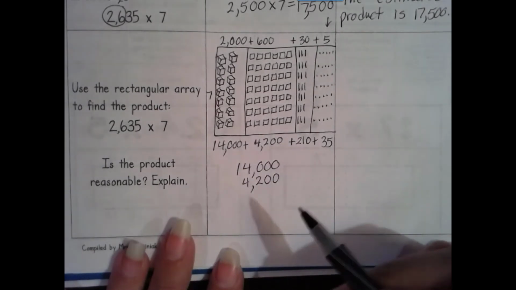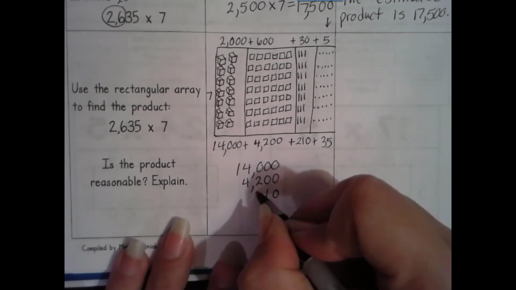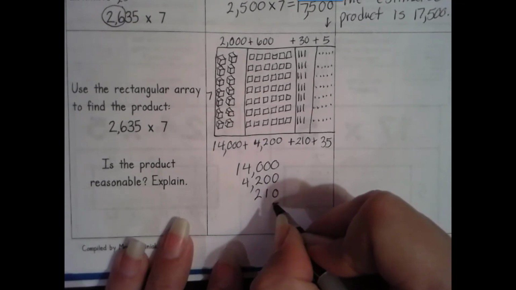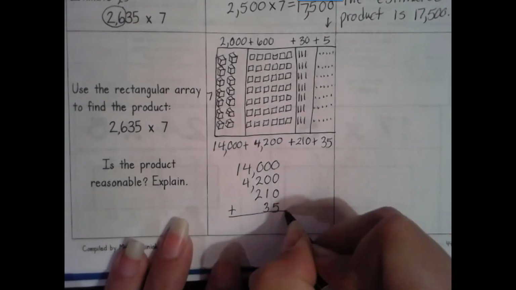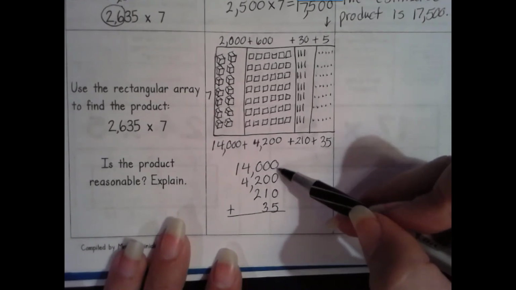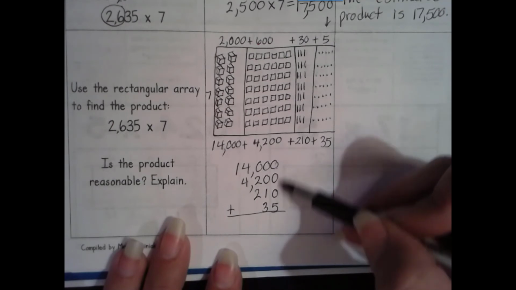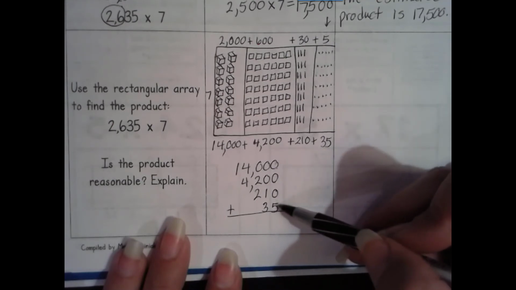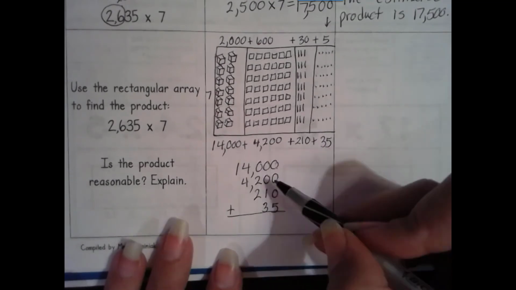Even your commas should line up. So these should all have something in their spot. If they're missing something, you moved it over and you changed the value of that number.